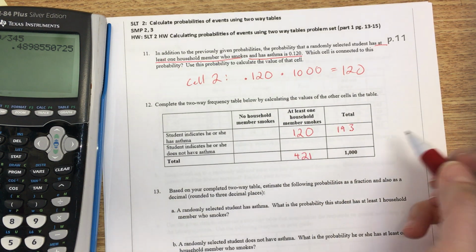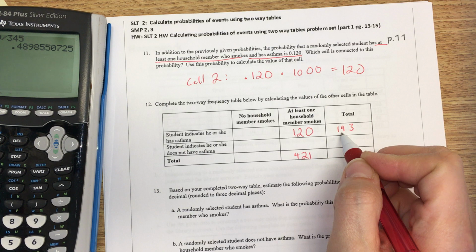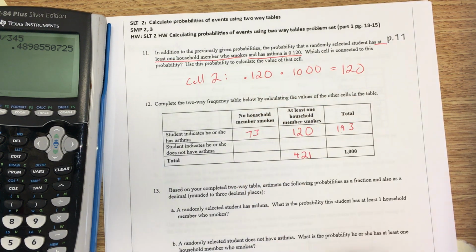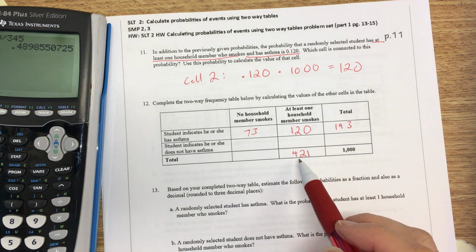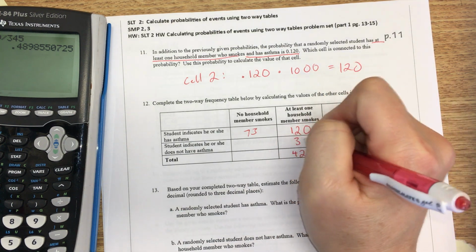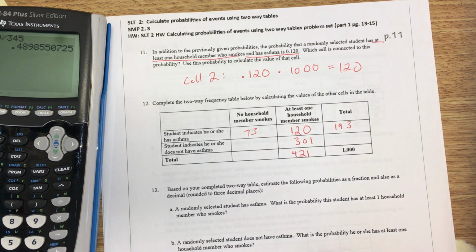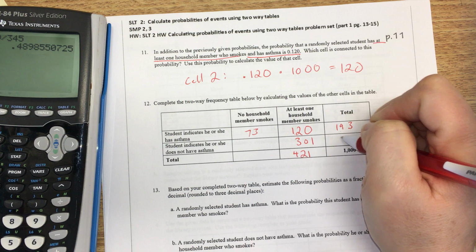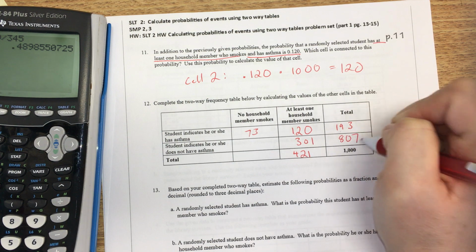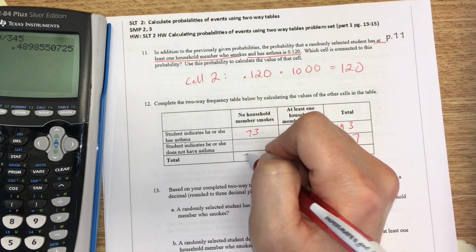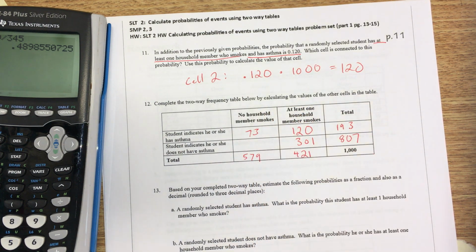So immediately I can just subtract 193 minus 120, and I've got 73 students here. I can do 421 minus 120, and I have 301 students. I can do 1,000 minus 193, and I've got 807. I can do 1,000 minus 421, and I get 579.